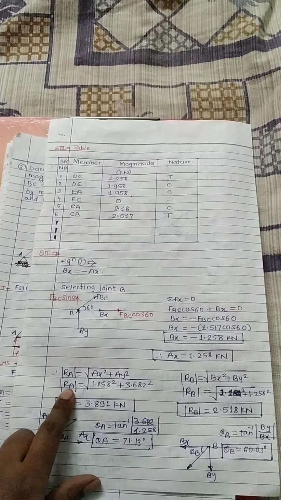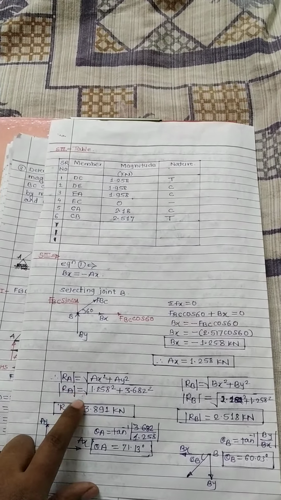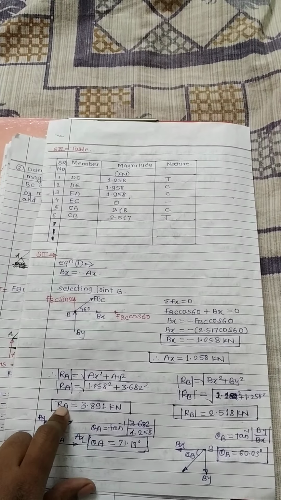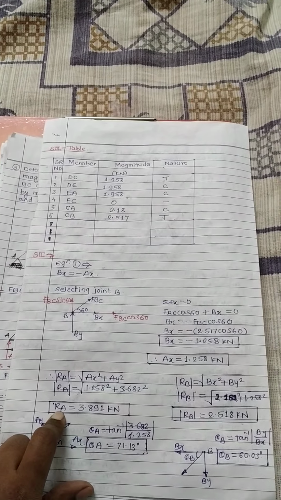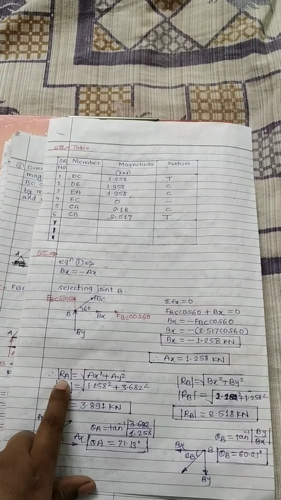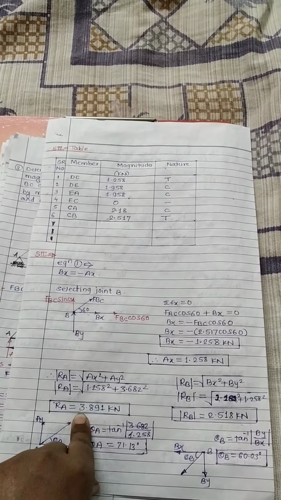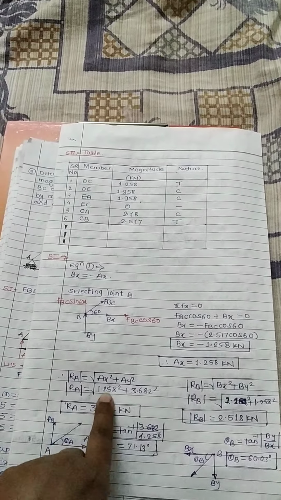Now as we know Ax and Bx, and By and Ay also, we can find the resultant reaction at points B and A. With Ay and Ax, we can find RA as the square root of Ax squared plus Ay squared.